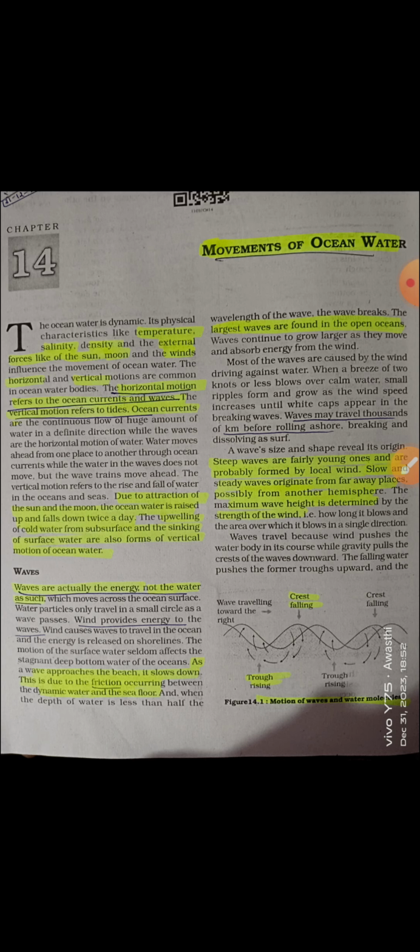And we can see that tidal energy is also created by some countries like Canada, China, Russia, and France. So we just discussed the tides, their types, and their significance.